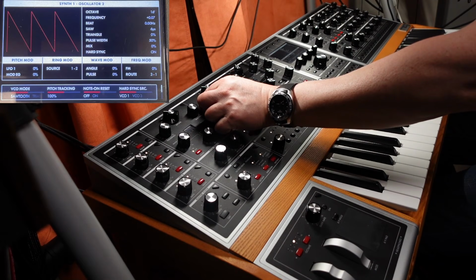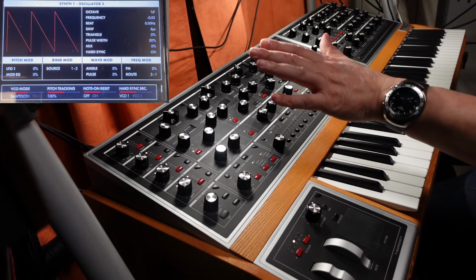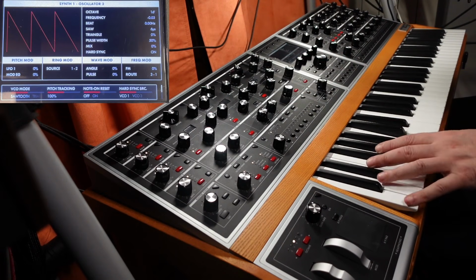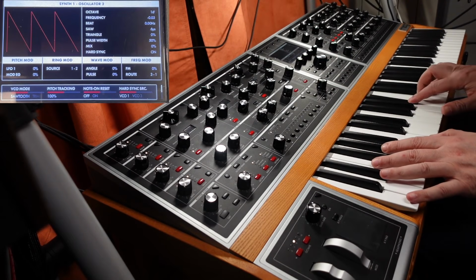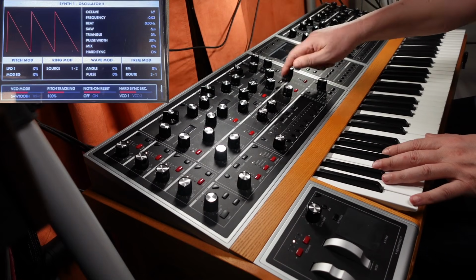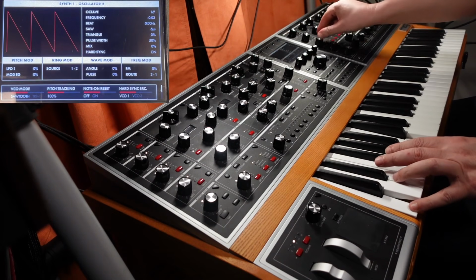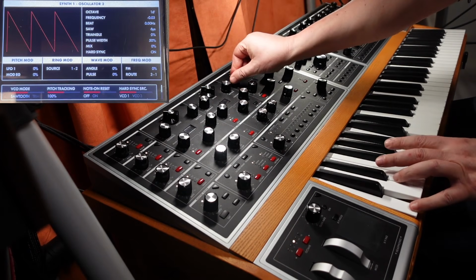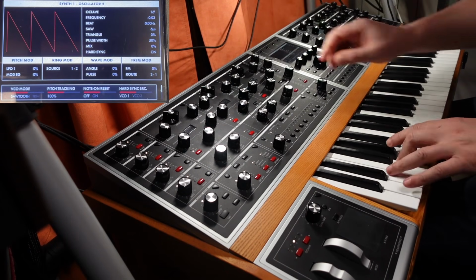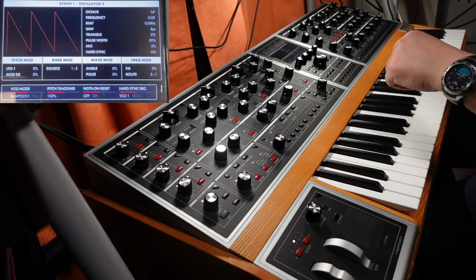It's very difficult to, okay, but anyway, so it's in another position. Hard sync, mono and unison.